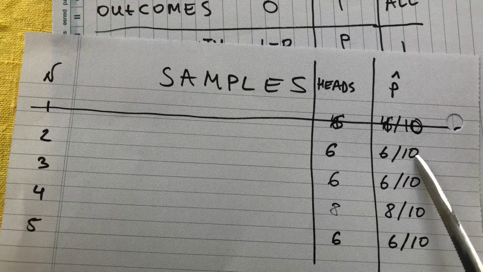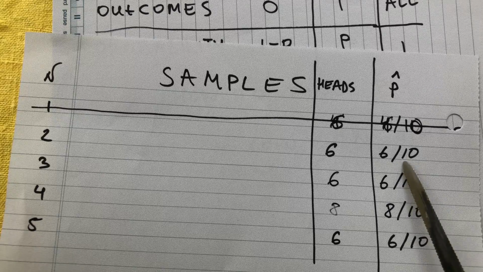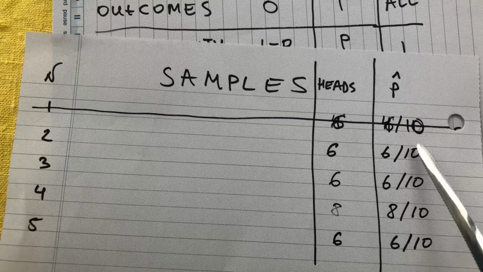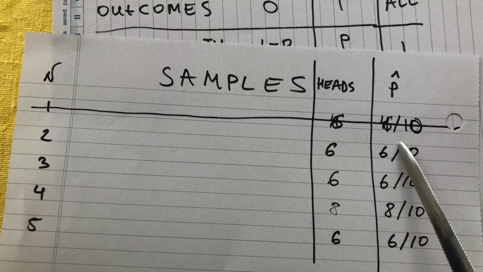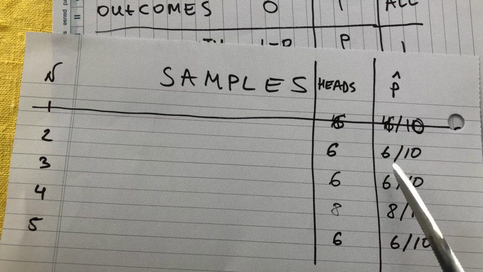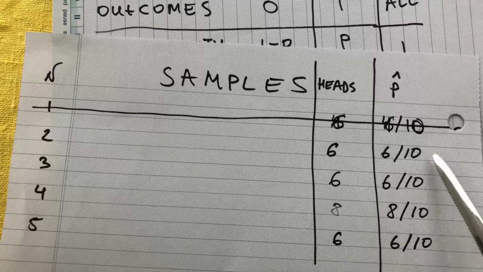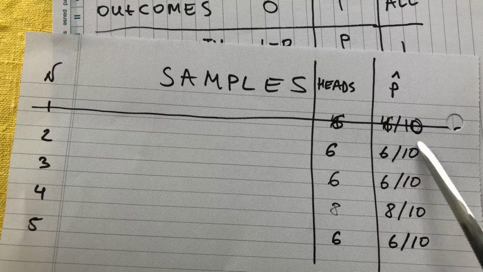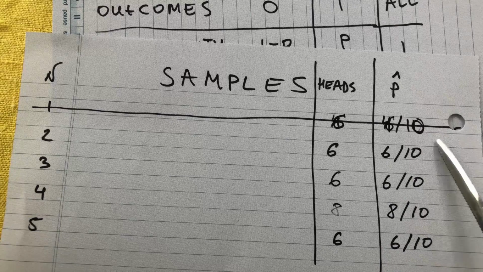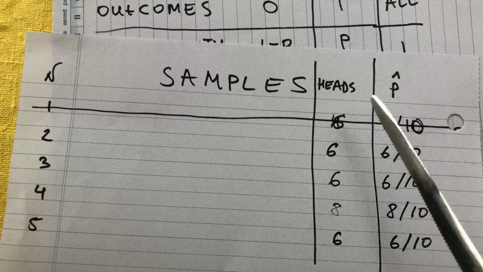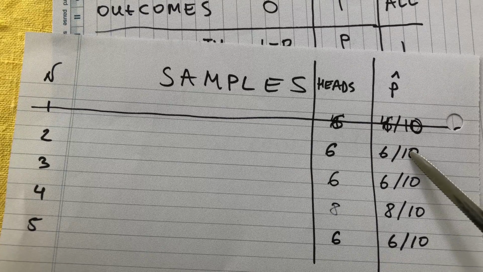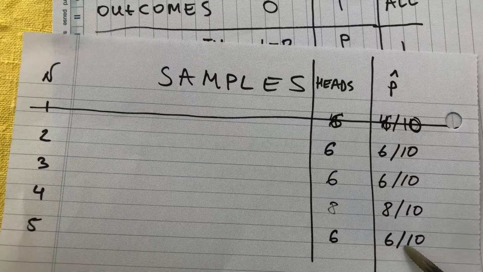We could imagine that if instead of tossing 10 coins we tossed maybe 1,000,000, the estimate of the probability would have been much closer to 50%. So it's important to have a large sample size to decrease the variability of your probability estimate, p hat. But the main thing is that our p estimate itself is a random number: 0.6, 0.6, 0.8, 0.6, and so on.